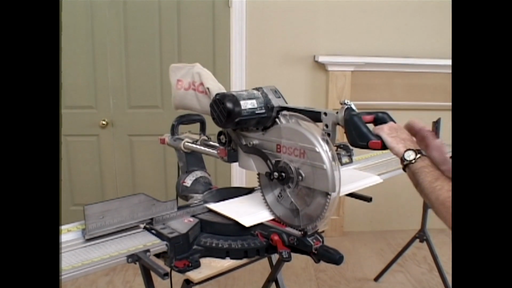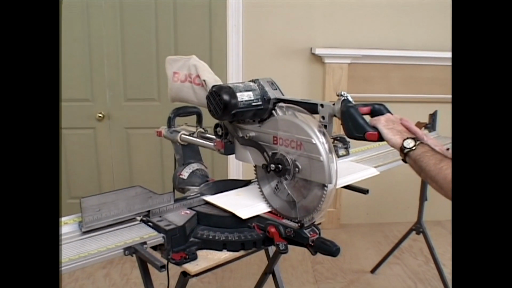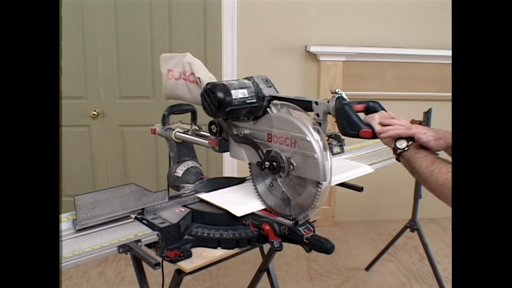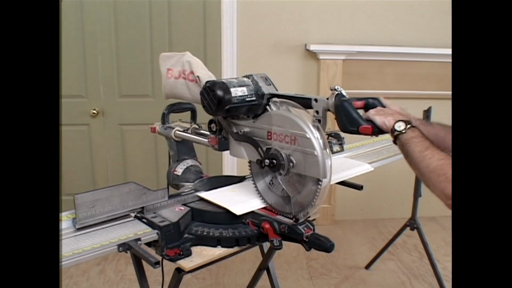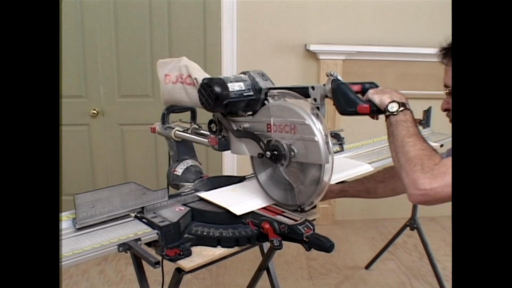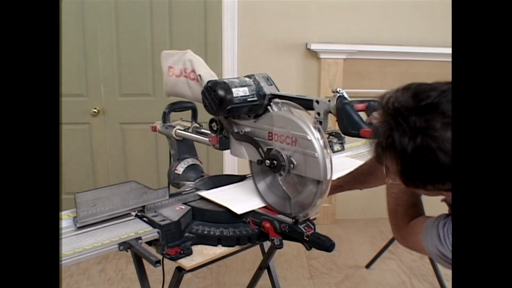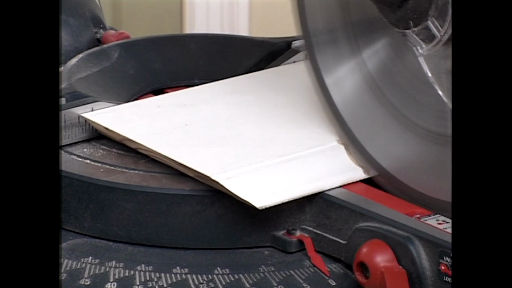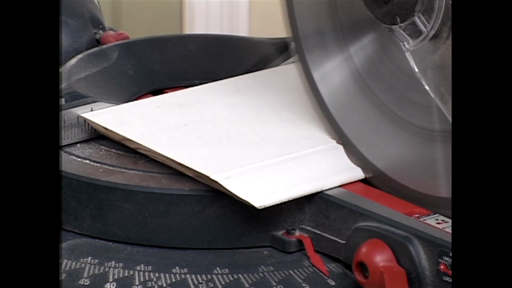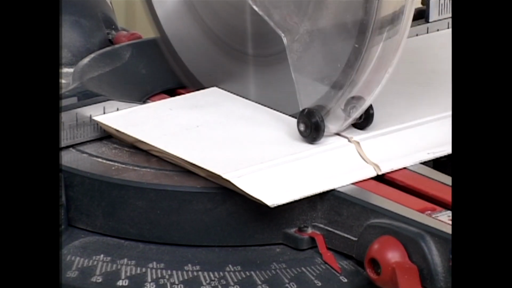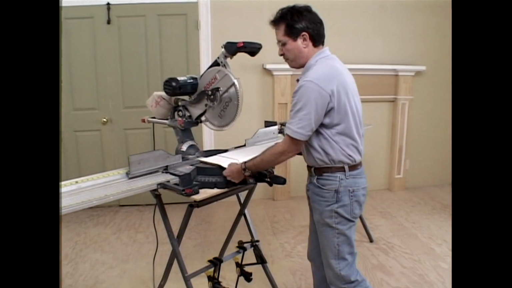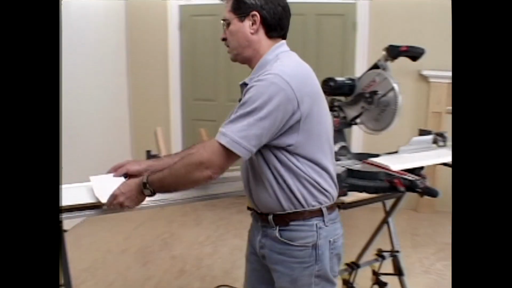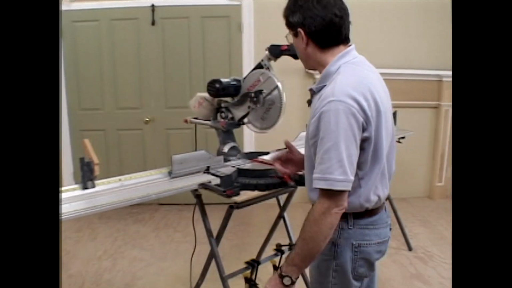And notice I'm cutting with my left hand now just as comfortably as I would with my right, since there's a safety release switch on both sides of this handle. Now that finishes off piece number 4. There's one more piece we have to cut.